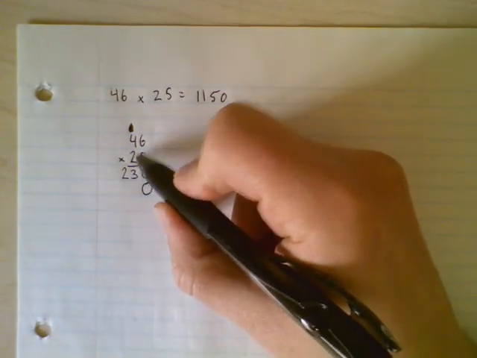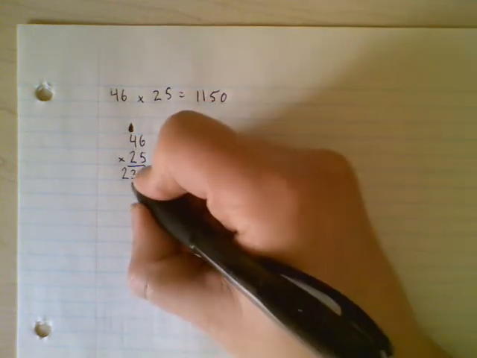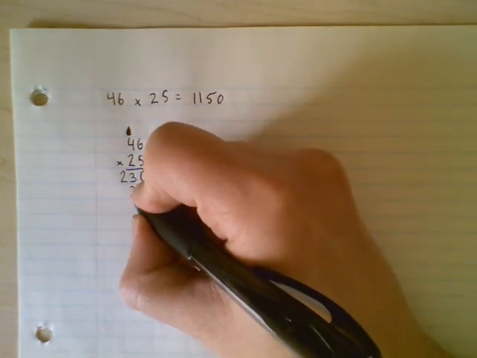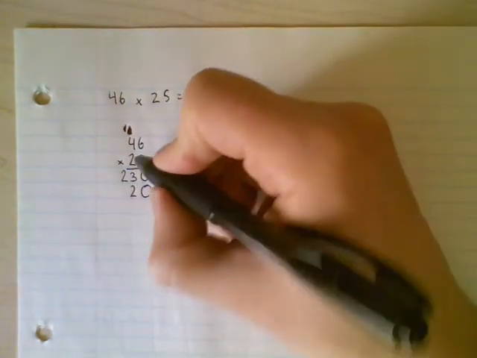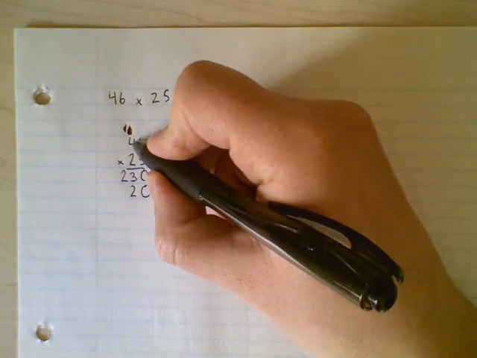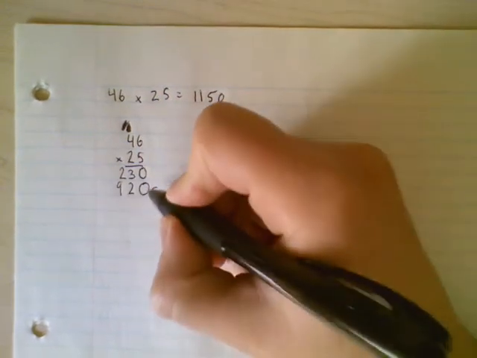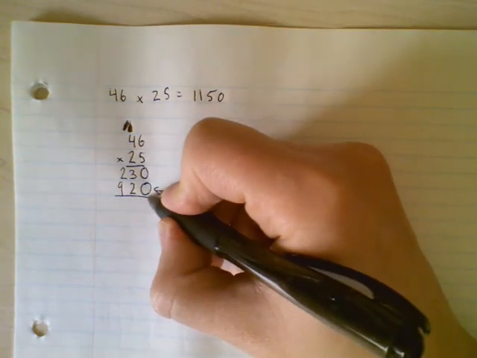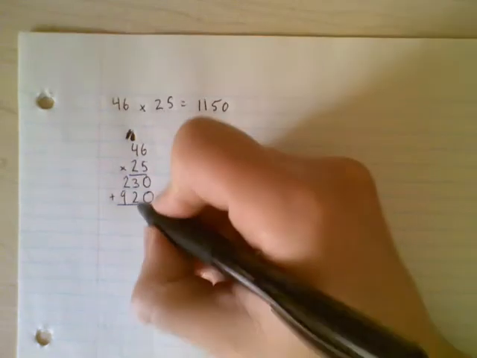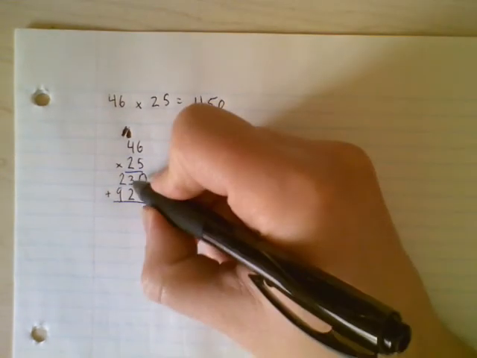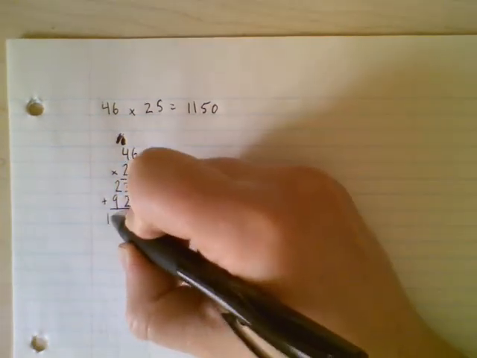So 2 times 6 is 12. So I want to put my 2 right here, and I put my 1 on top of the 4. 2 times 4 is 8, plus 1, get rid of it, is 9. All right, let's add this up and see if we get the right answer. 0 plus 0 is 0. 3 plus 2 is 5, and 2 plus 9 is 11.